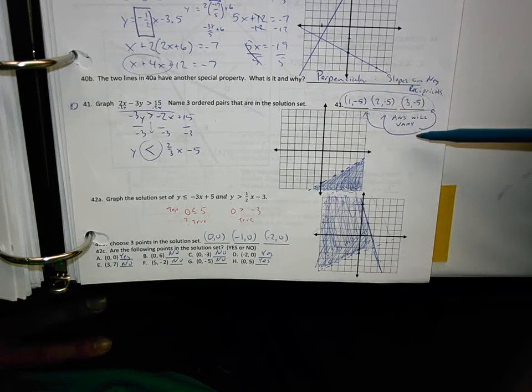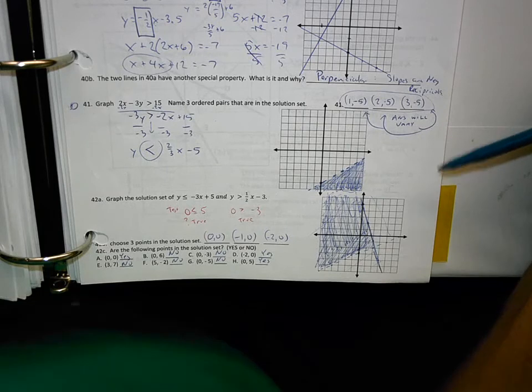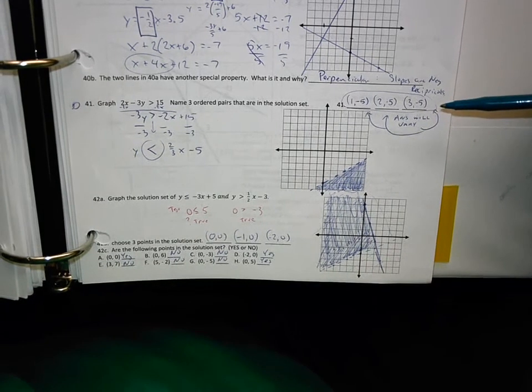Answers will vary. This was one of those questions on the last test that you took where I thought, man, they could have anything. And I had to check every single person's answer individually.